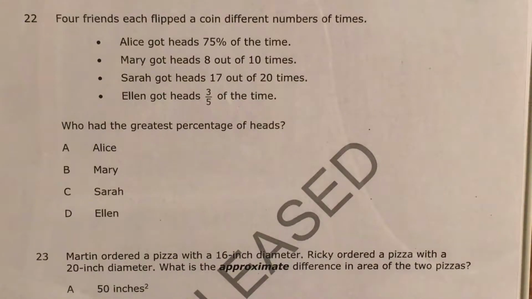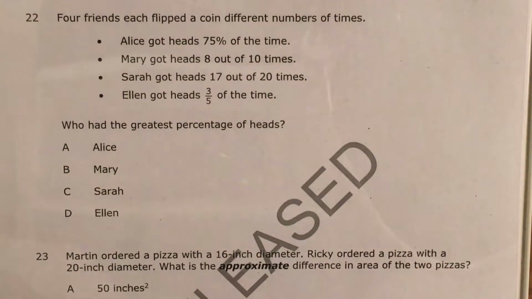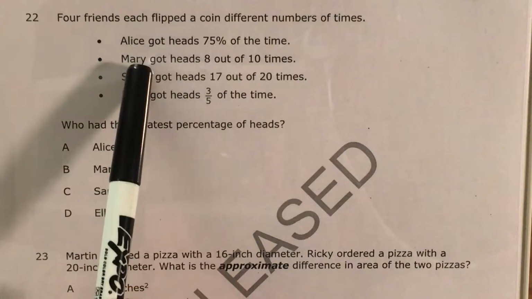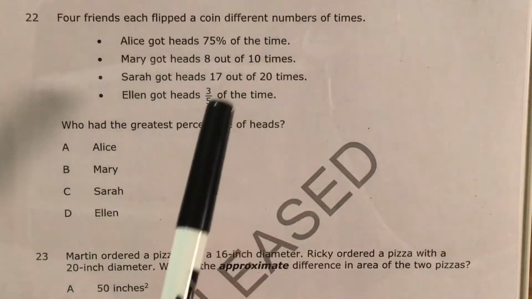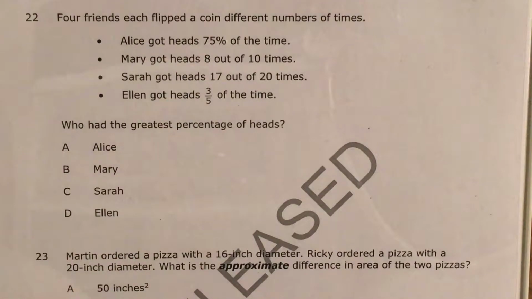This is Mr. W. Today we're going to tackle question 22 in the 7th grade math questions that North Carolina released this past school year. The question tells us that 4 friends, Alice, Mary, Sarah, and Ellen, each flipped a coin different numbers of times. Alice got heads 75% of the time, Mary got heads 8 out of 10 times, Sarah got heads 17 out of 20 times, and Ellen got heads 3/5 of the time. And we're trying to figure out who had the greatest percentage of heads.